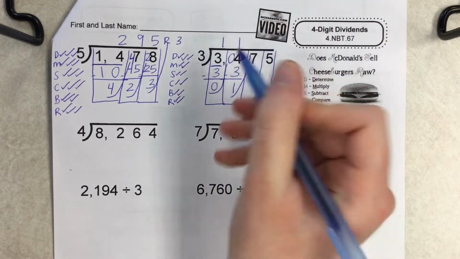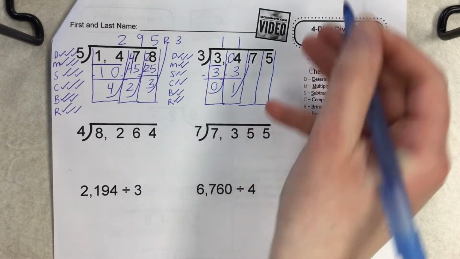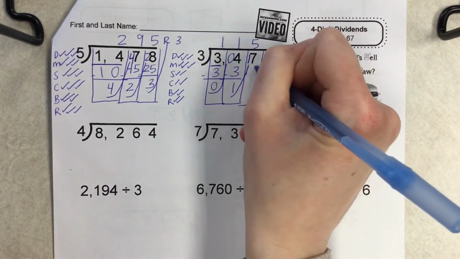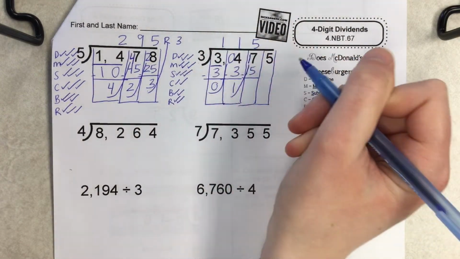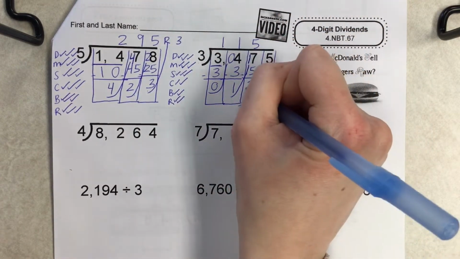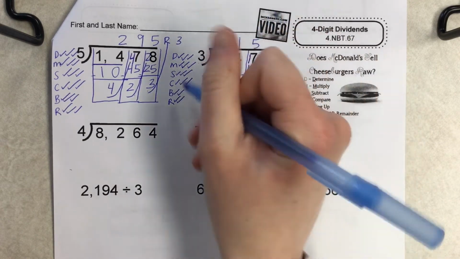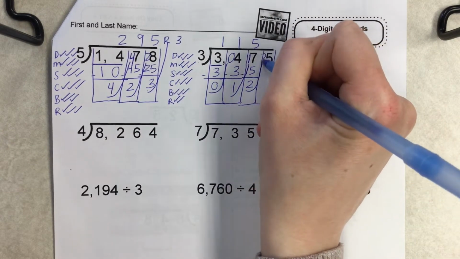Back to the top. Determine. 3 times what gets me close to 17 without going over? 5. Multiply. 3 times 5 equals 15. Subtract. 17 minus 15 equals 2. Compare. 2 Smarties, 3 kids, they are happy. Bring up the 2.